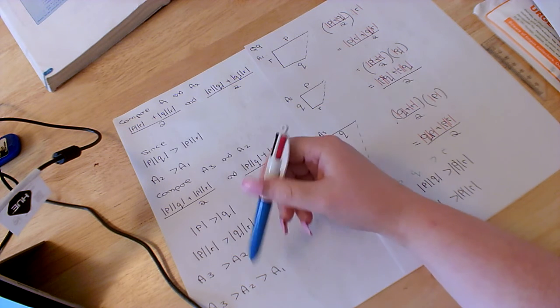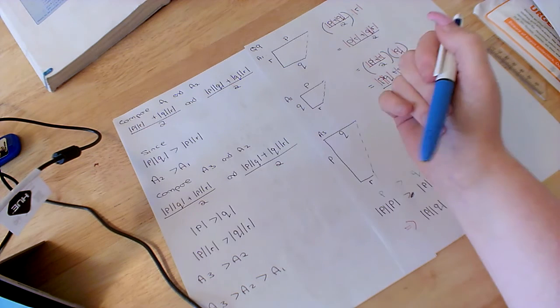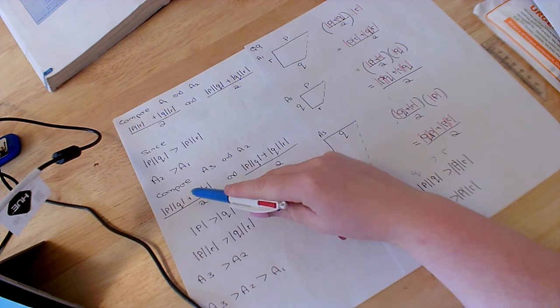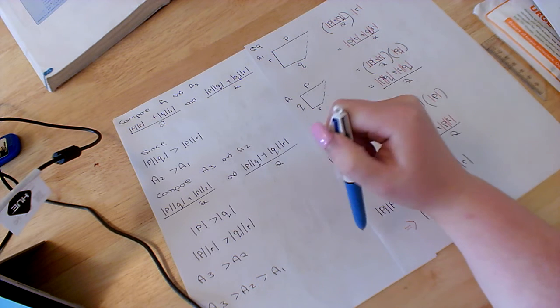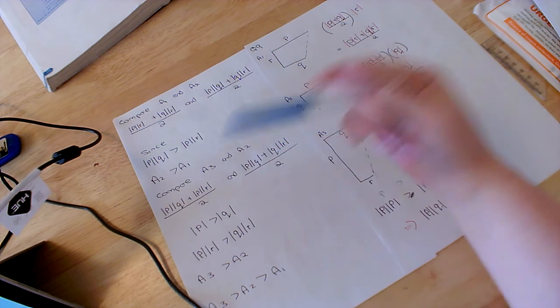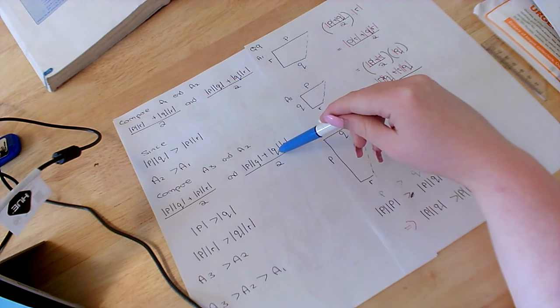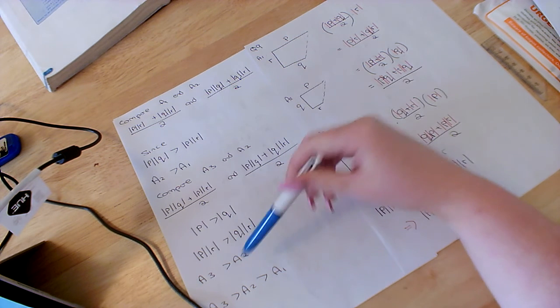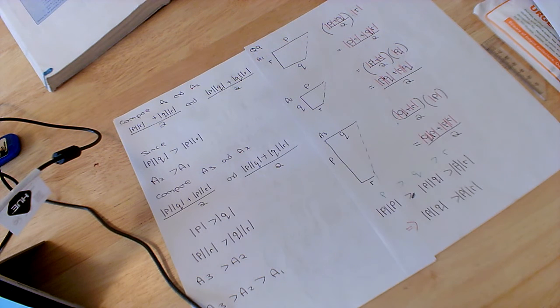So I know that area 2 is bigger than area 1, so now I'm going to compare area 3 and area 2. Area 3 is PQ plus PR over 2, and area 2 is PQ plus QR over 2. I know that P is bigger than Q, so I'm able to say that area 3 is bigger than area 2. So area 3 is greater than area 2, which is greater than area 1. And if you actually even looked at your diagrams, girls, you would have been able to spot that straight away.